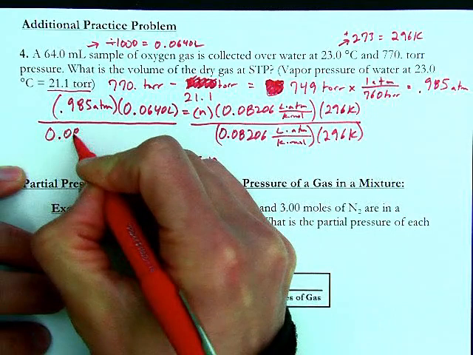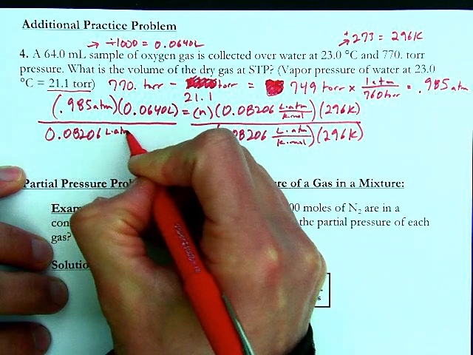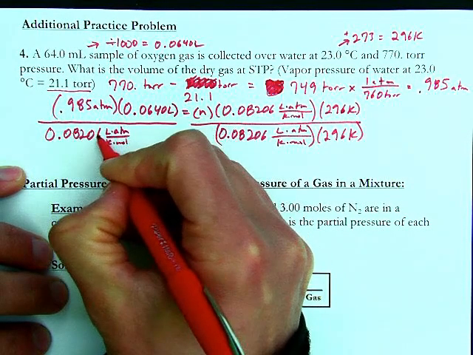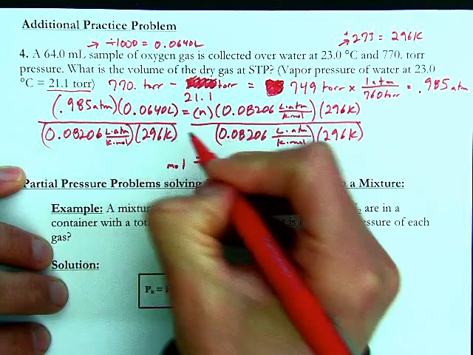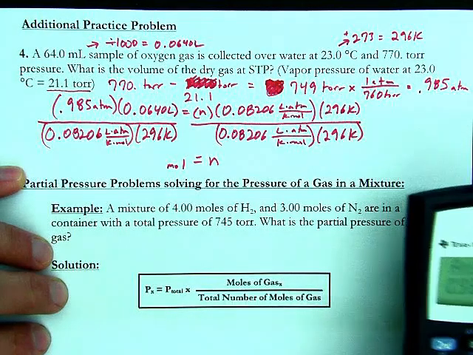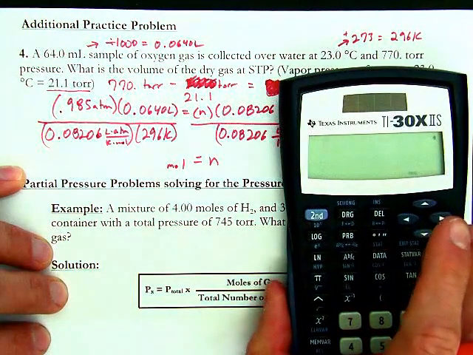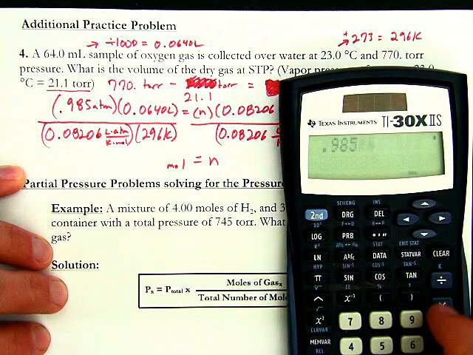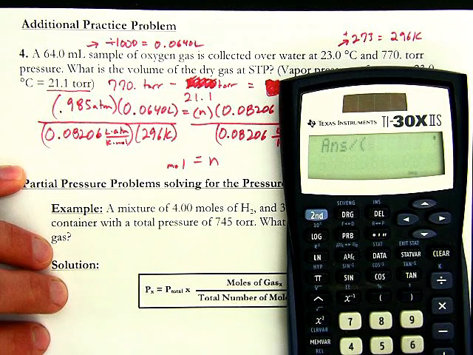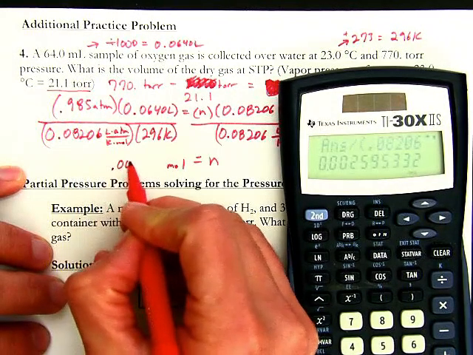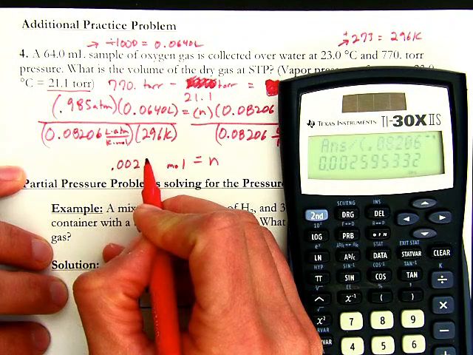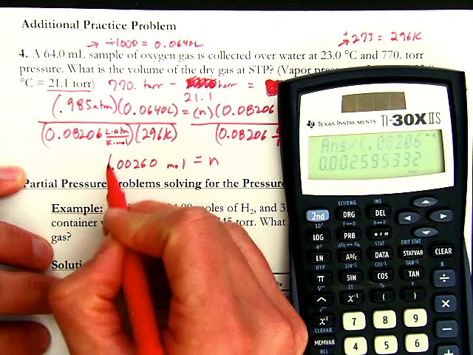So if we take our pressure 0.985 times 0.064, we get a number that gets divided by the product of 0.08206 times 296 close parentheses, and we get our number of moles, which is 0.00260 moles.